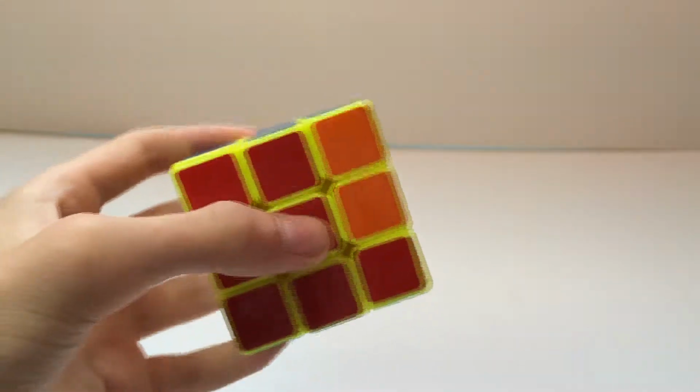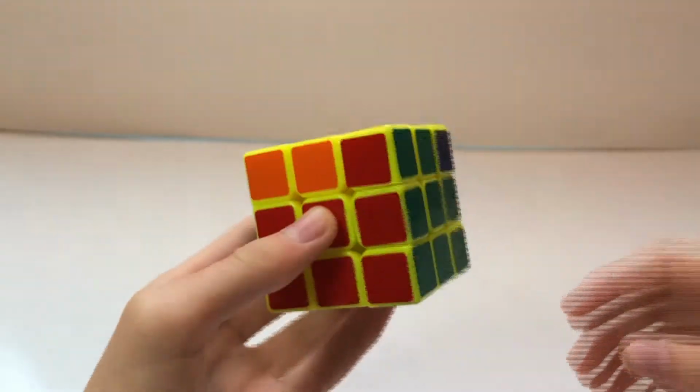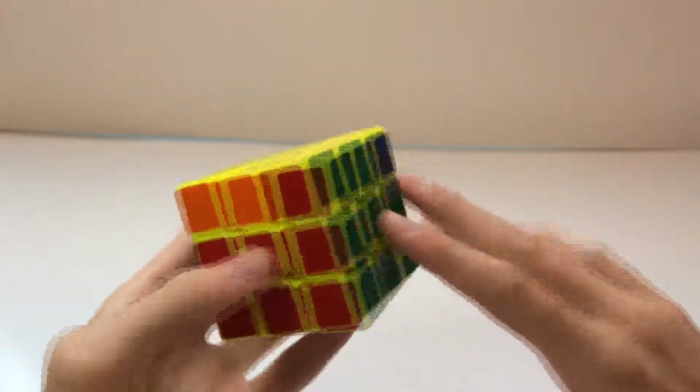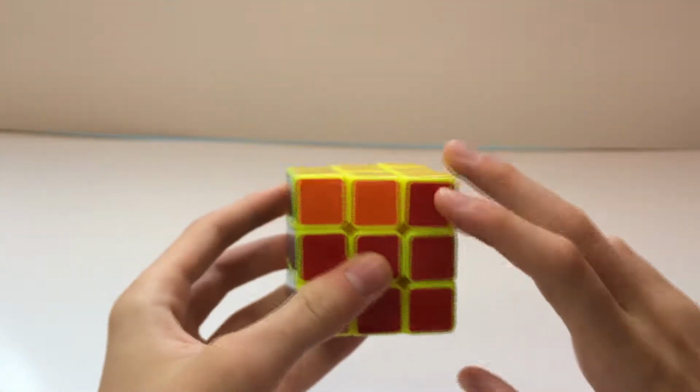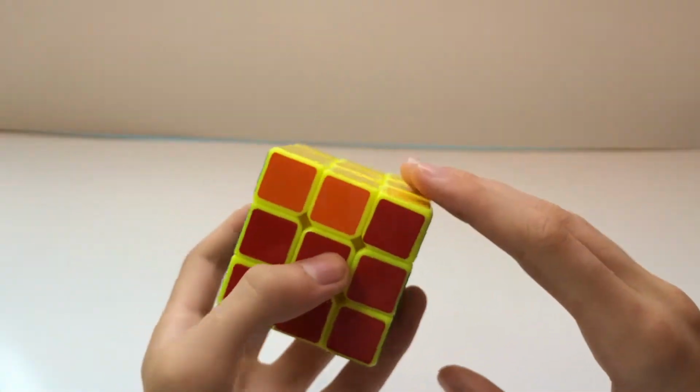Now for the first algorithm, which I believe is the NB permutation, there are two ways to remember how to recognize the N-Permutations. One is if you hold a solved block on the right face. If it is the NB permutation, then the front left face will have two unsolved stickers.